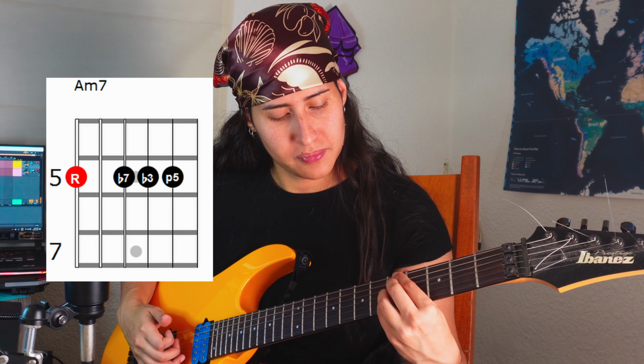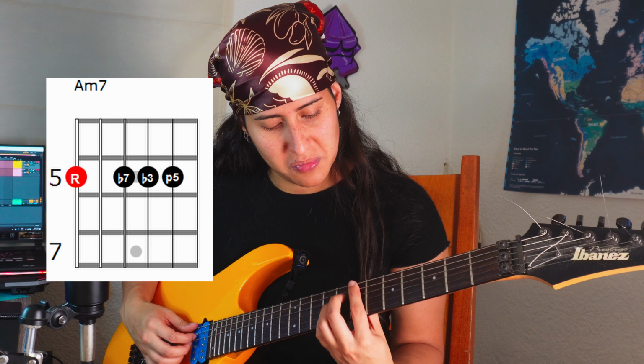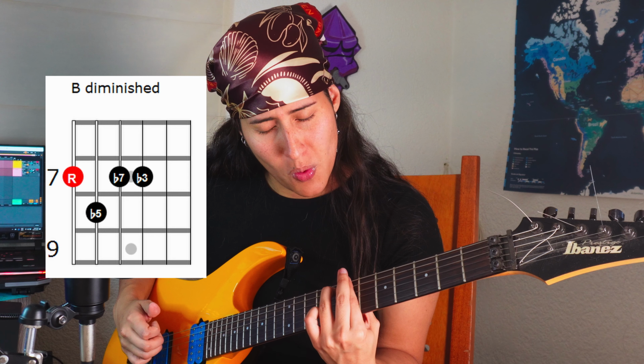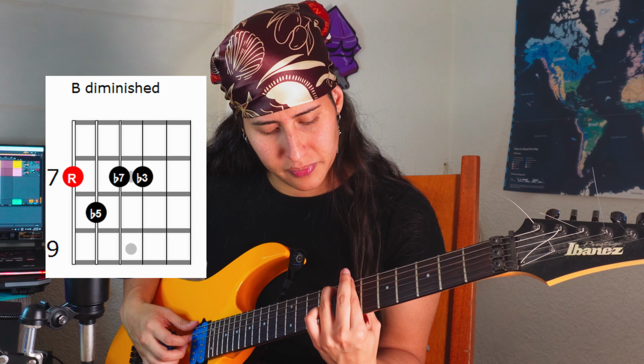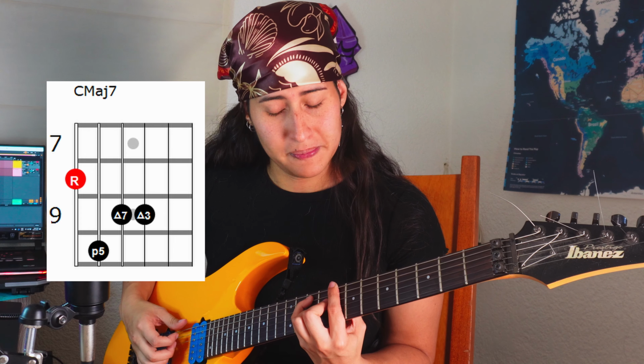Dominant 7. This is your D. This is your G dominant, right? G7. A minor. B diminished. Woo! C major 7th.